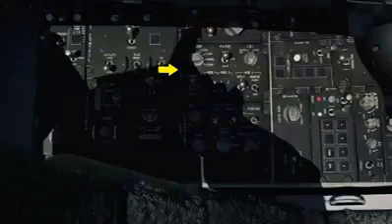On the right side of the panel is the air refuel switch that opens or closes the air refueling door on the spine of the aircraft behind the canopy. It also sets the flight control gains to the takeoff and landing mode. Inboard of the fuel control panel is the Identify Friend or Foe, or IFF panel. We'll talk about this in a later video.